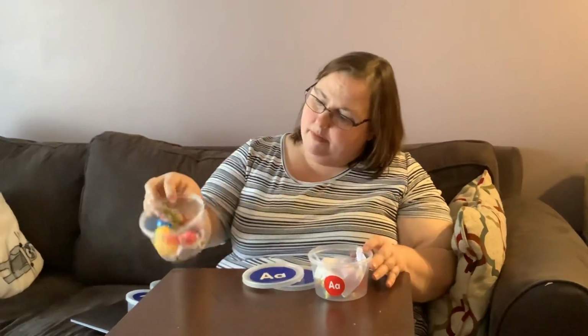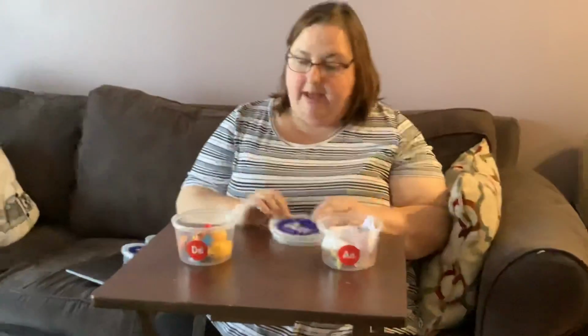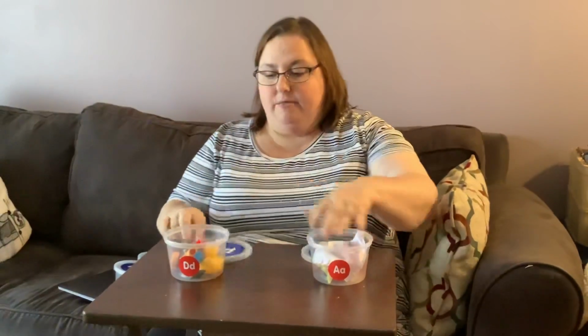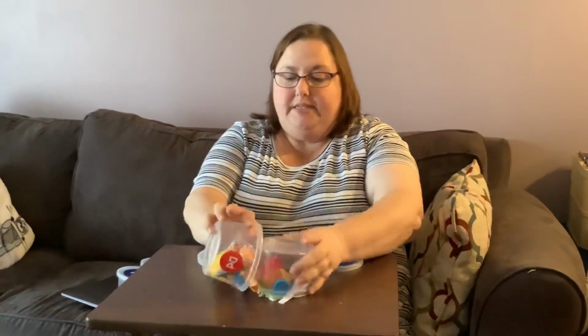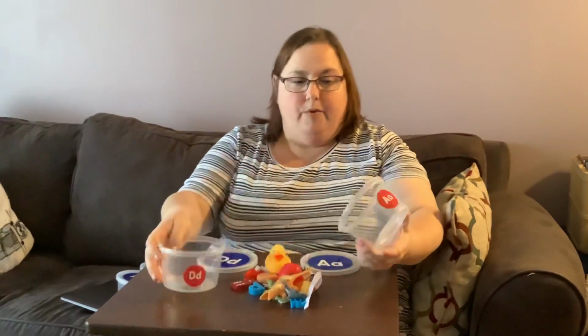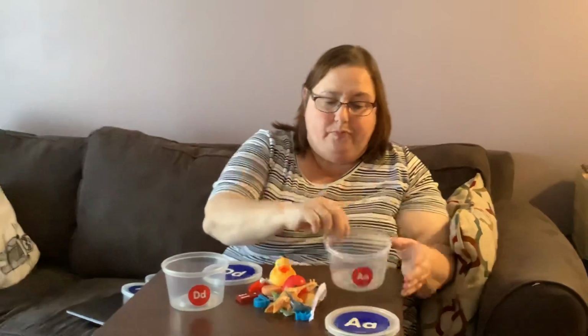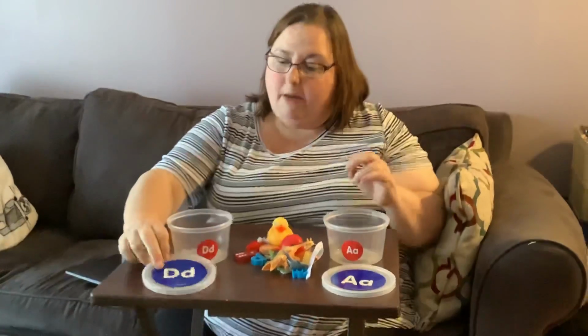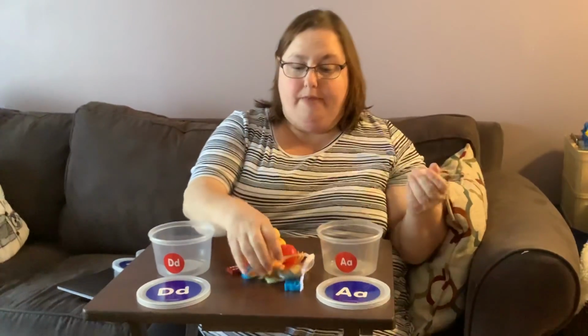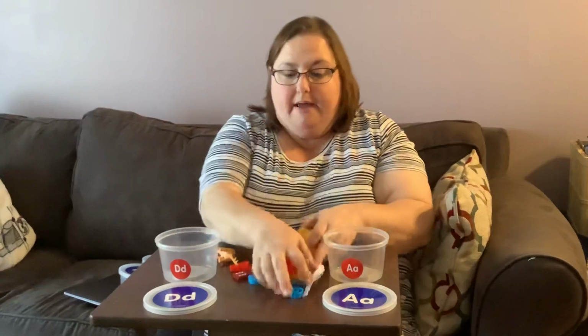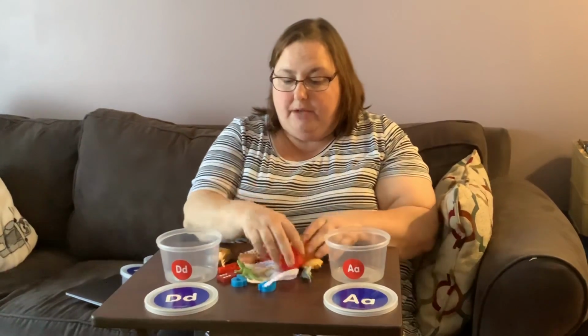We're going to be doing sound sorting today. So I have a tub with A, and the A is also right here. And then I have a tub with D, and the D is right here. So I'm going to pour all these things out on my table, and we're going to mix them up and talk about what they are and then decide what tub they should go in. So I have a lot of things here that start with the letters.